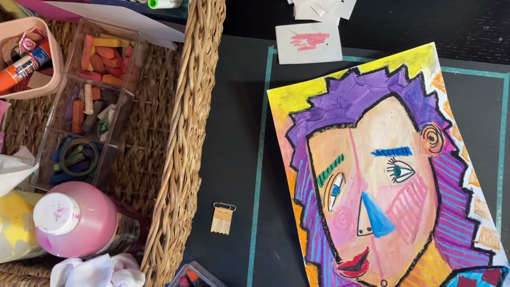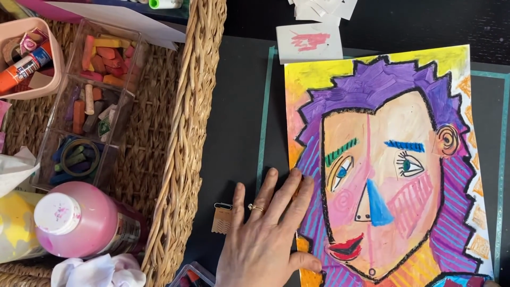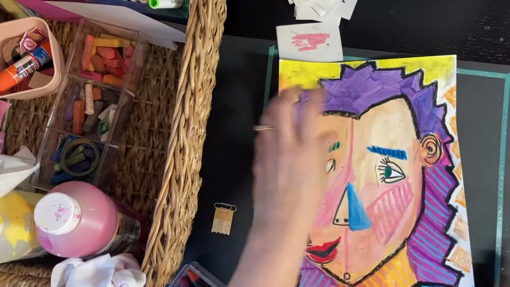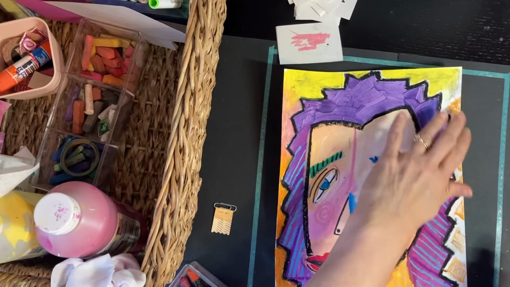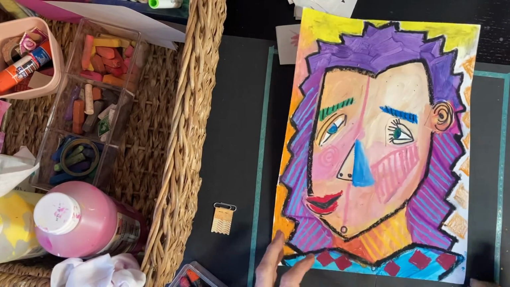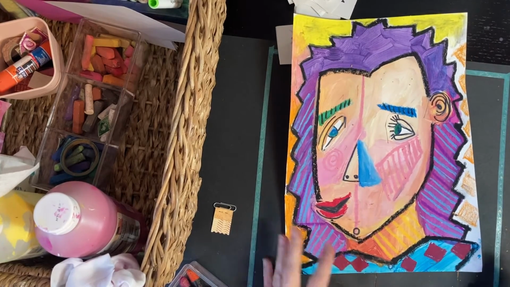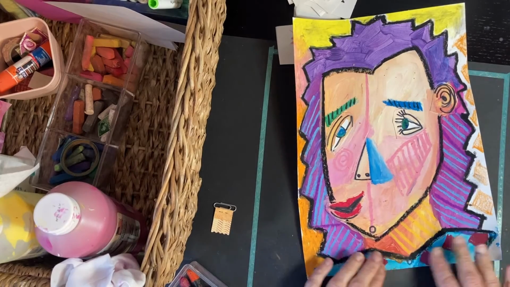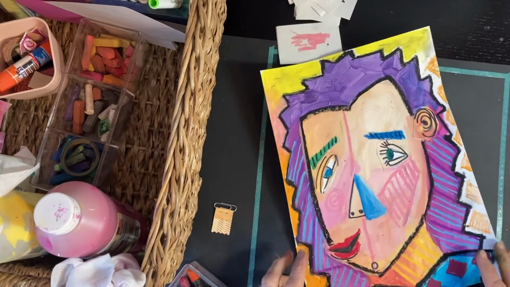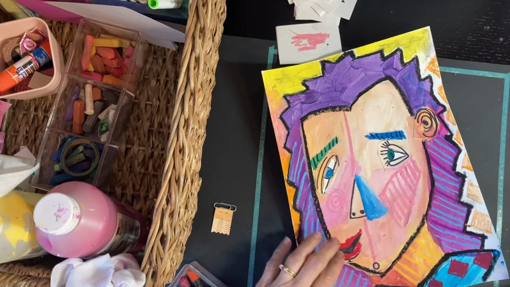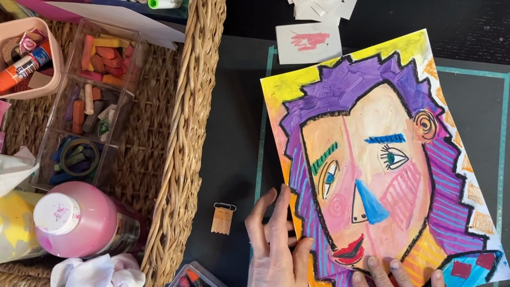Okay, you can see that I put in some line and texture and value. And I put in some interest here. This is a very light orange oil pastel. I also put some geometric shapes on my shirt, and I also divided up my space here on the face, and I changed my lips a little bit.